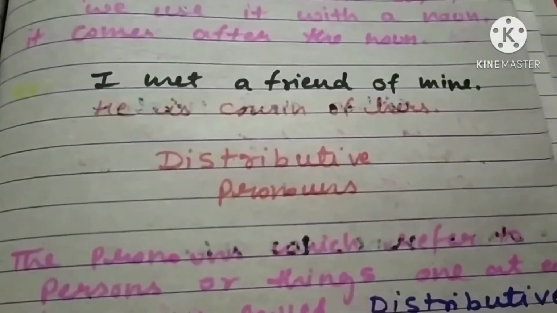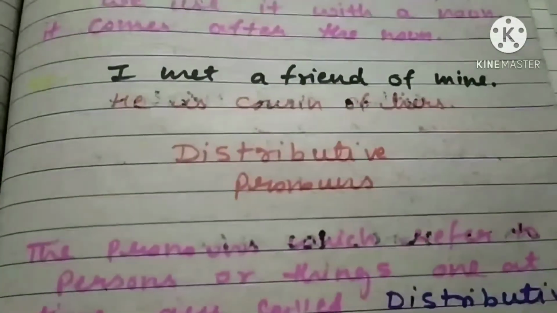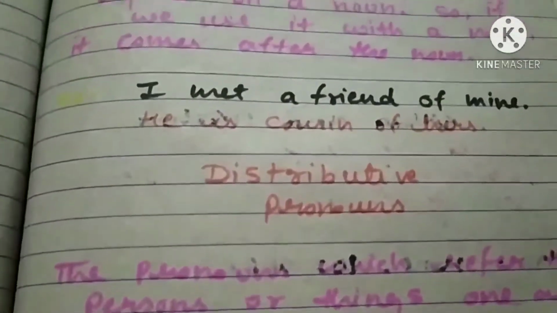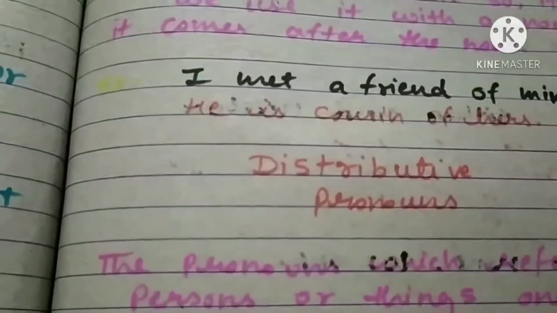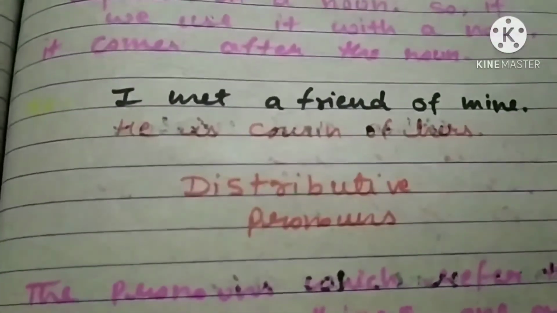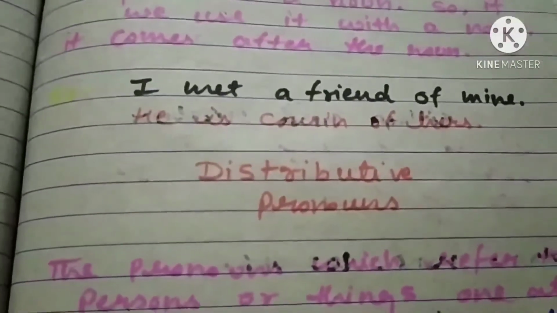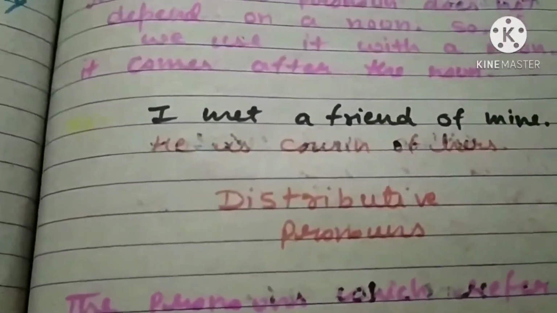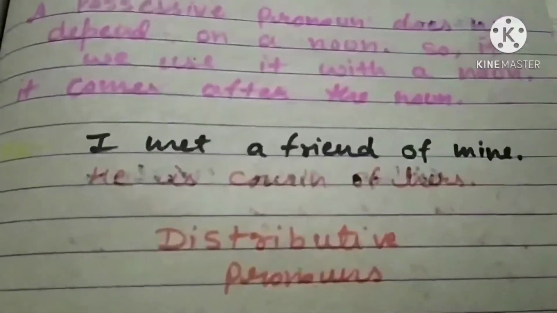I met a friend of mine. He is a cousin of hers. Okay. So here observe that the possessive pronoun mine does not depend on the noun friend, and so it comes after the noun friend. Friend is a noun. Let us see another example. He is a cousin of hers. So here also the possessive pronoun hers comes after the noun cousin. Cousin is a noun, so it's after a noun. So I hope you understand this one.